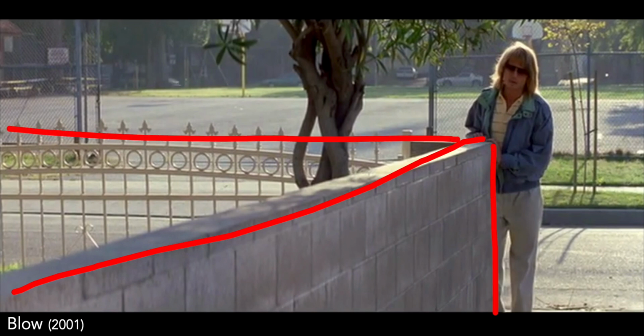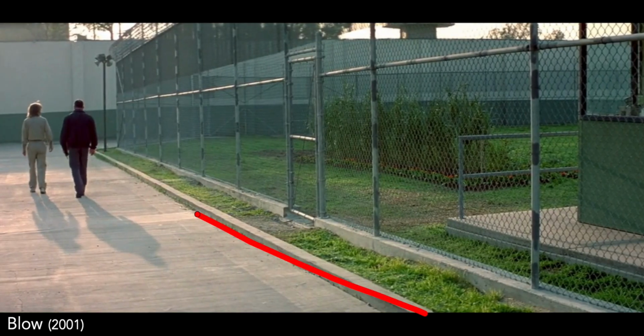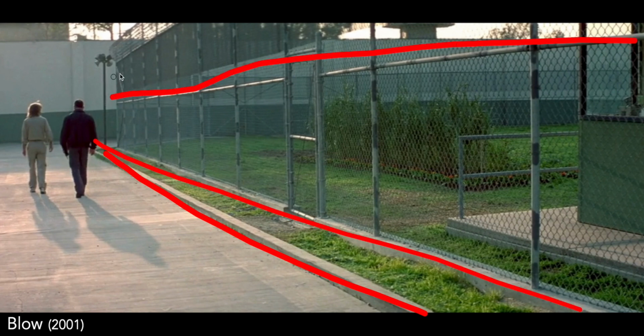Here we have a block wall and a fence pointing toward the subject from multiple directions. And we also have this background fence, sidewalk, and curb pointing towards them. And in the end scene of the same film, you have this great angle that points toward the subjects with the curb lines and the fence lines guiding us right down towards them.